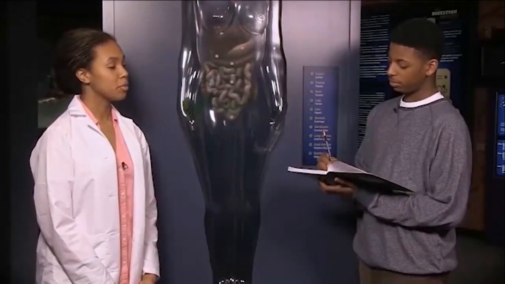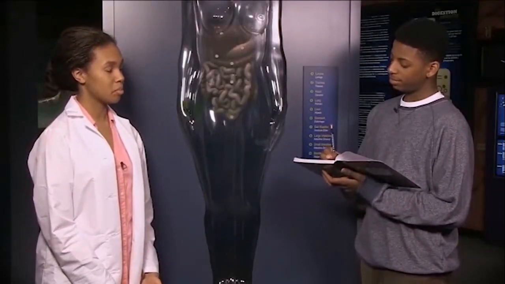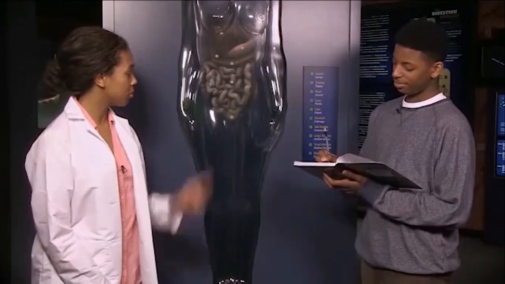By now, the food is pretty broken down. It's a thin paste, and we call it chyme. The chyme moves through a narrow tube called the small intestine. Any idea how long the small intestine is? I don't know. 6 feet long. More like 20 feet long, and the food gets squeezed along slowly by muscular contractions.